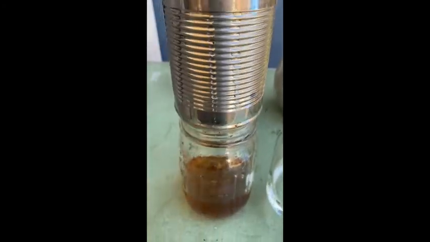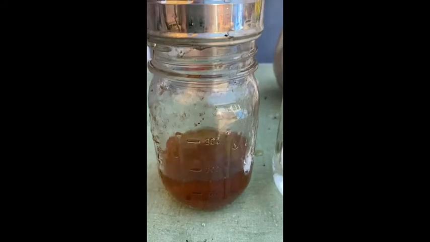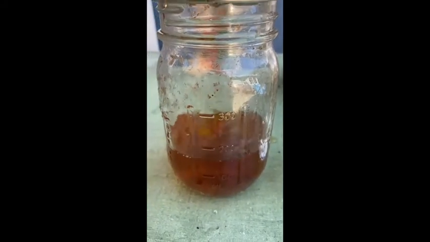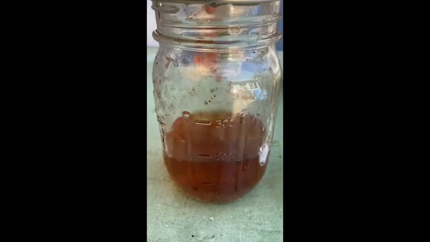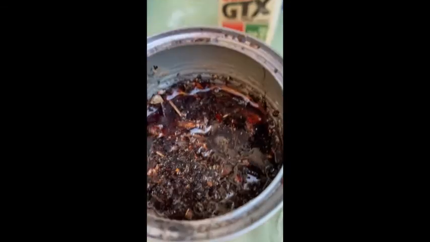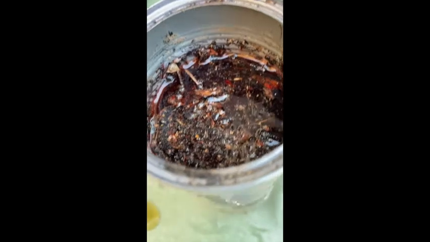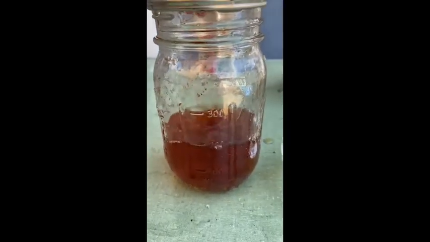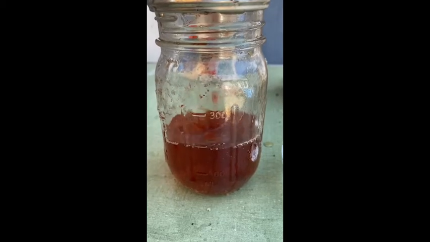Let's just see if it happens to go through. Do you see a color change? It seems even that small amount right in there has affected that whole bit of soil and all the water that's going through it.